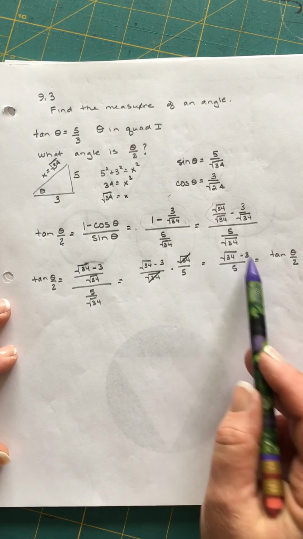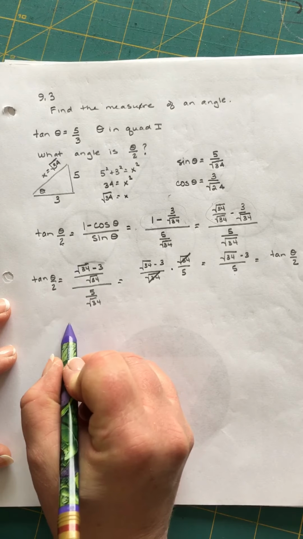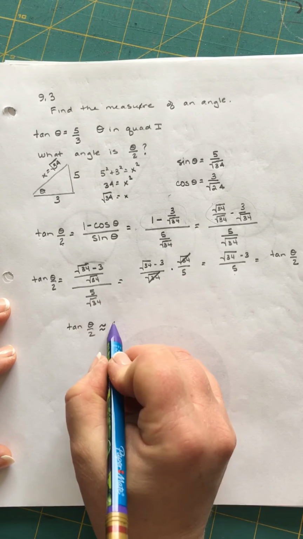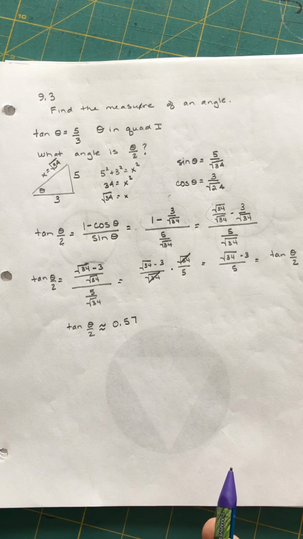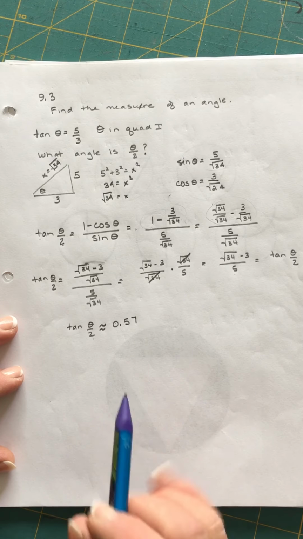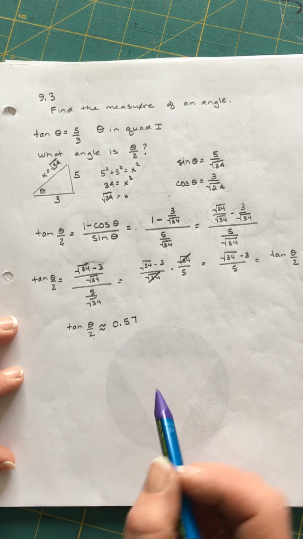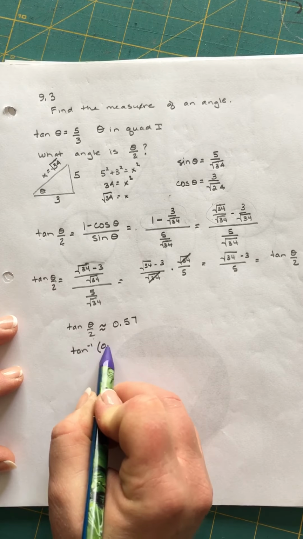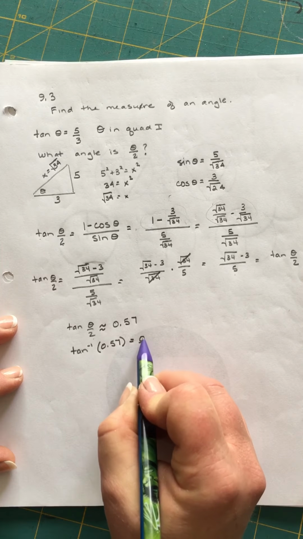Okay, so at this point, I really can't do anything else other than put this into my calculator. When I put it into my calculator, I get that the tangent of theta over 2 is approximately equal to 0.57. So I'm going to have to use the inverse tangent to find the angle, because remember, this means that the inverse tangent of 0.57 equals theta over 2.